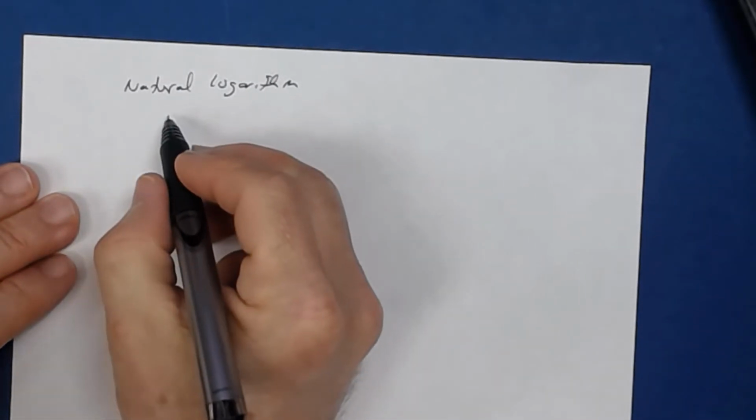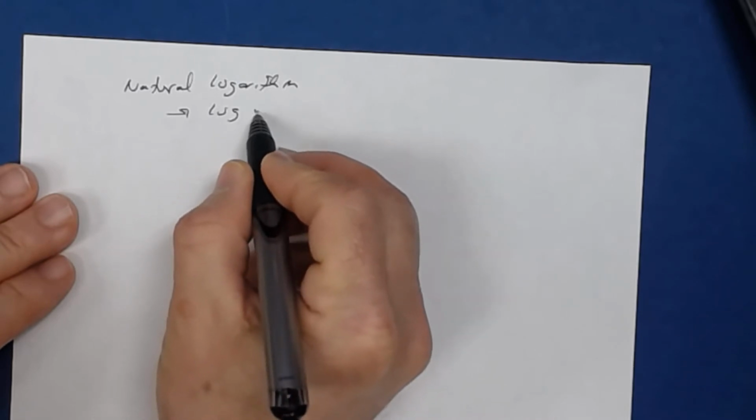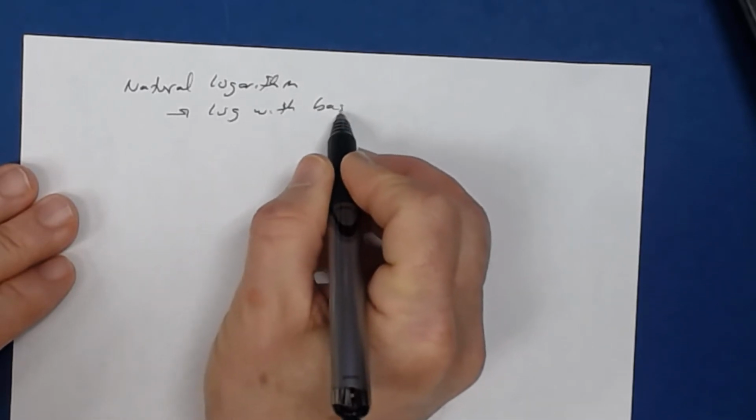A natural logarithm is a logarithm with base e. A log with base e. And we talked about the number e previously. So the natural logarithm is a log with base e.